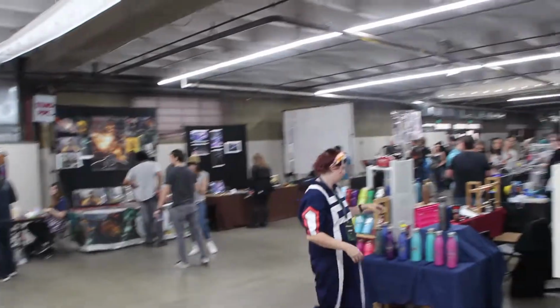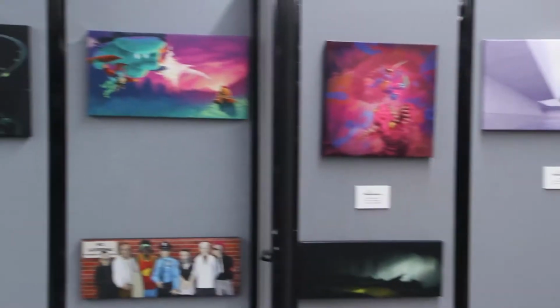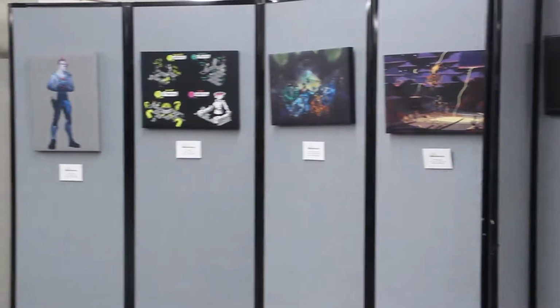If you're walking around, make sure you stop by a booth like this and check out some of these smaller booths because they have some really quality content, and hopefully we'll see some of their games show up at our lands once they get released.